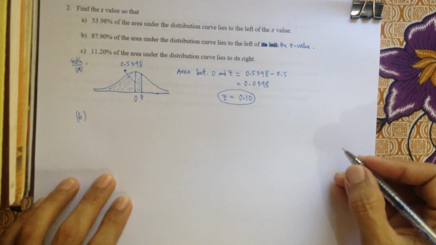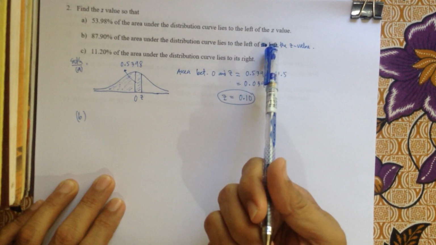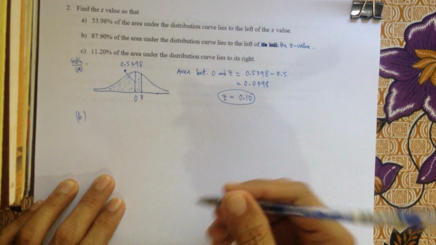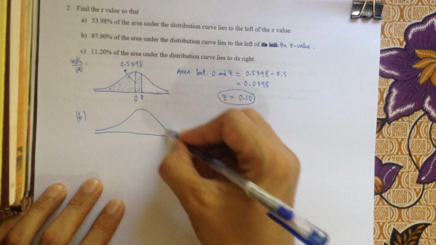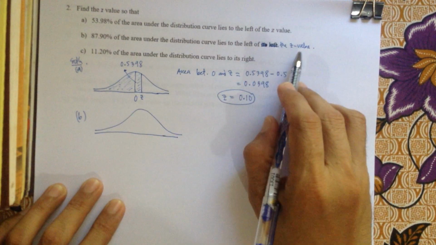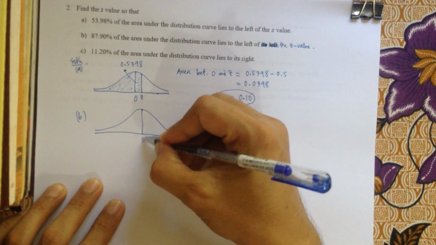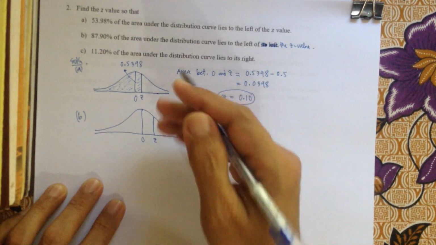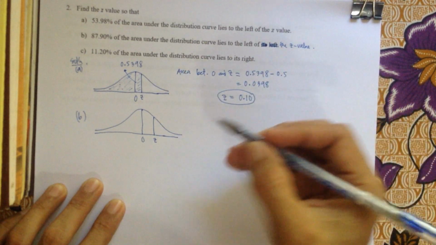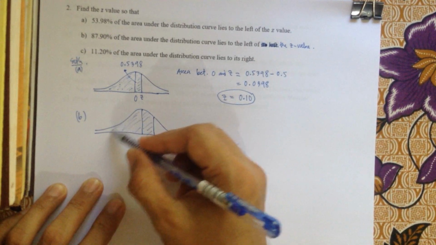Okay. Letter B is actually similar to letter A because it says here that the area to the left of z is 87.90%. So again, z must be located on the right side of 0, right? In order for the area to be greater than 0.5.